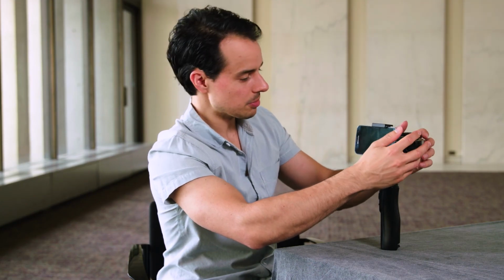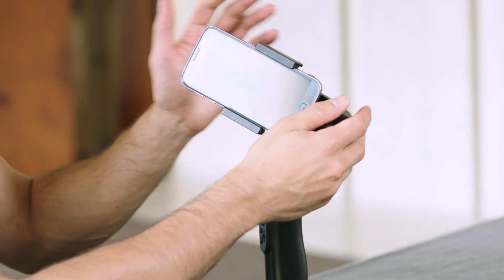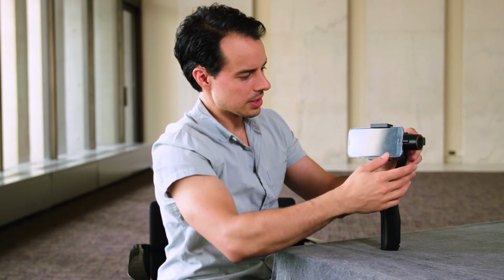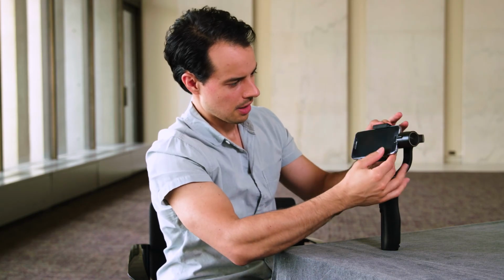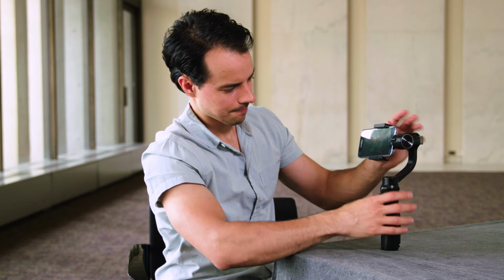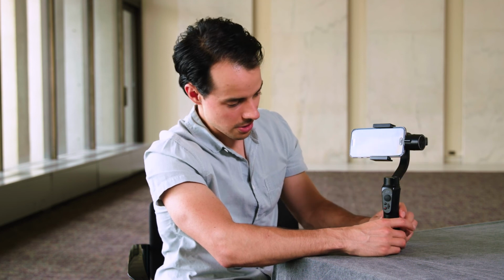Sometimes the adjustments can be quite minor. And you want to tighten it in. The tilt looks good this way. So again, once these two axes are balanced, your smartphone is ready to go.